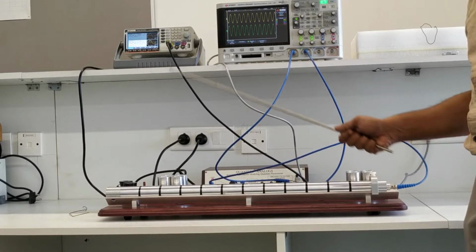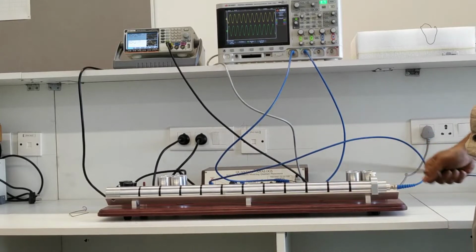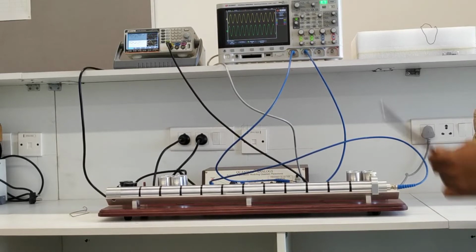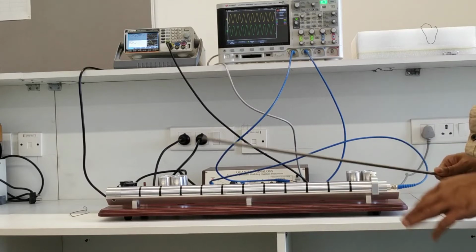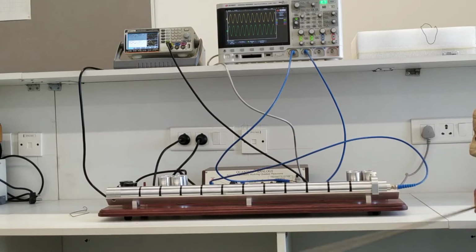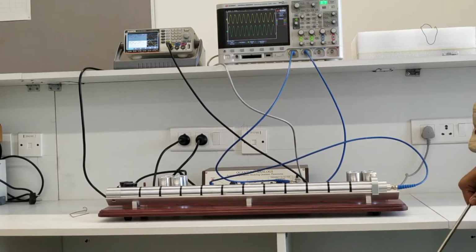If I change the frequency and put sound waves in this tube, I will get a resonance condition at that point. It can be an integral multiple of lambda by 2. The length is 60 centimeters, so there are multiple lambdas that will satisfy this. You can set up an equation connecting lambda, length, and n, where n is the integer. For each n, you will get one lambda or resonant frequency.